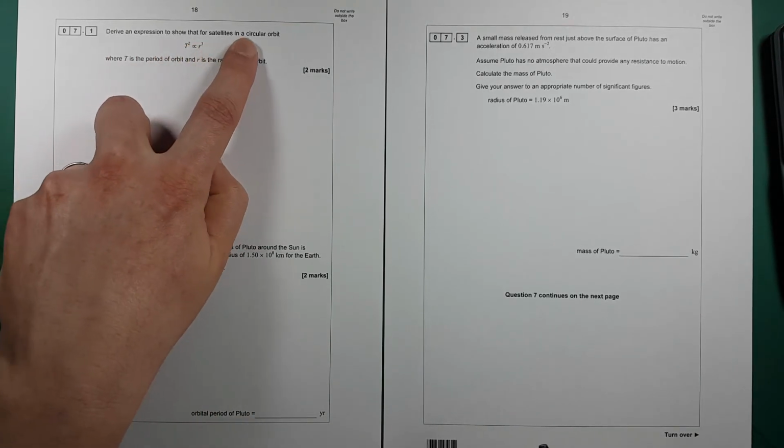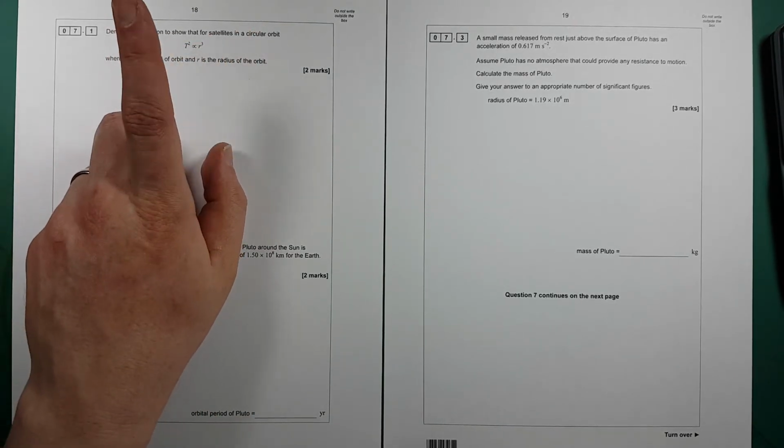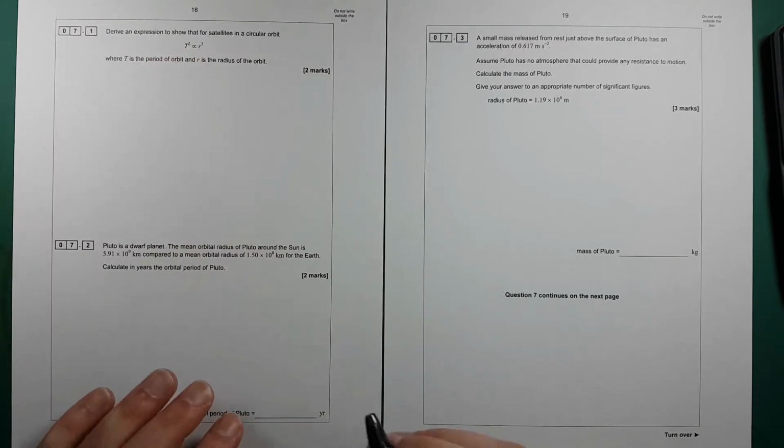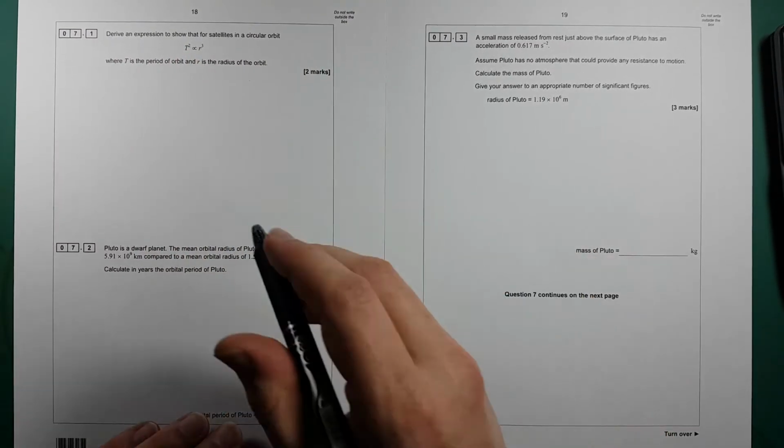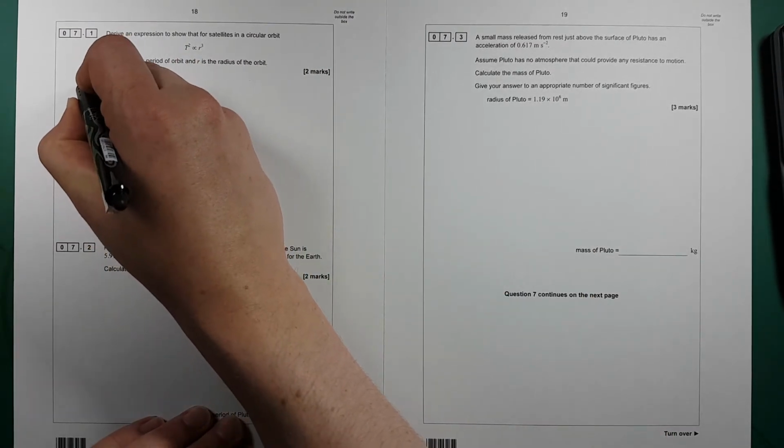Derive an expression to show that satellites in a circular orbit. This is true. Okay, so we just need to use the force due to gravity.